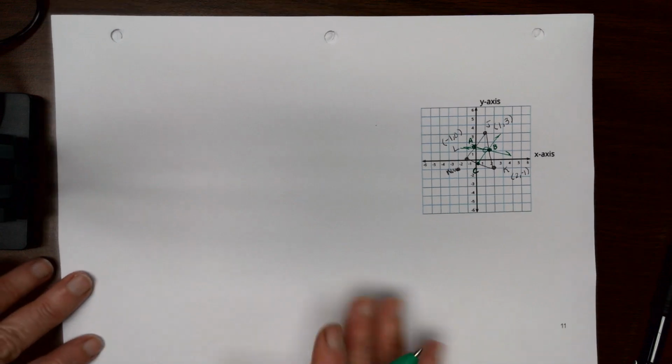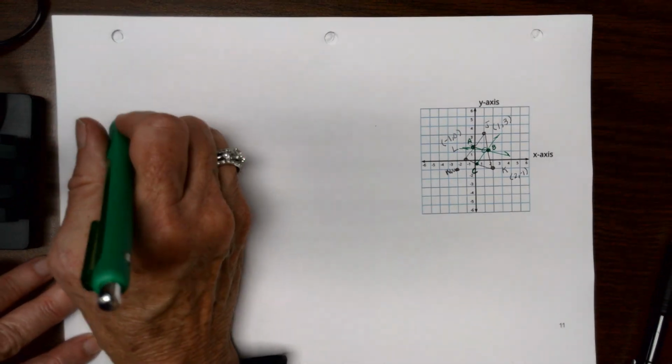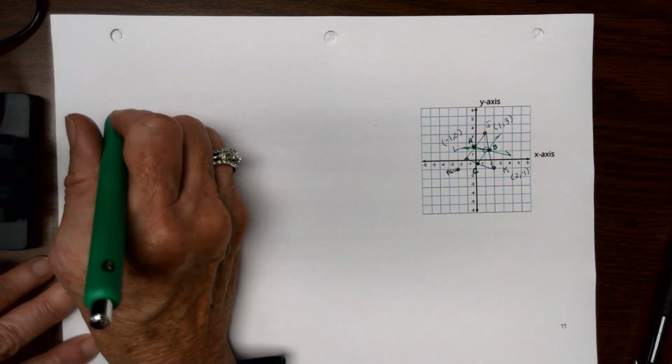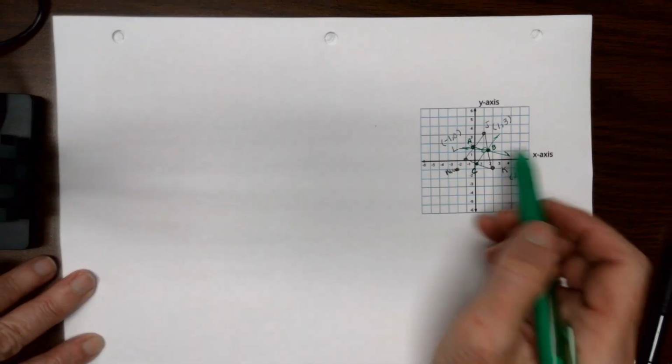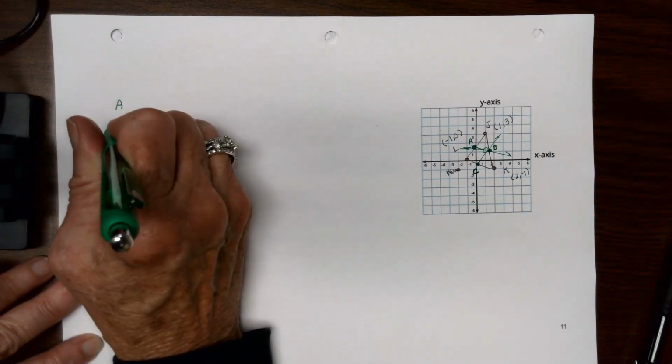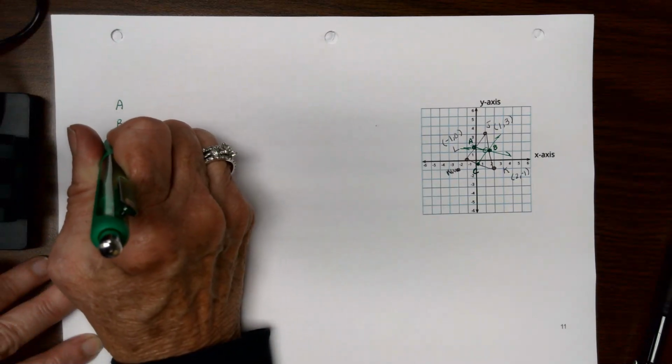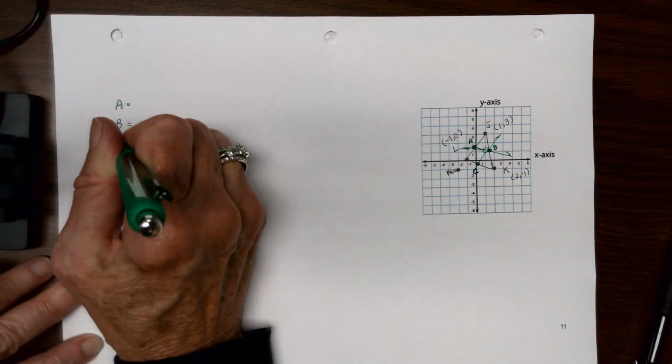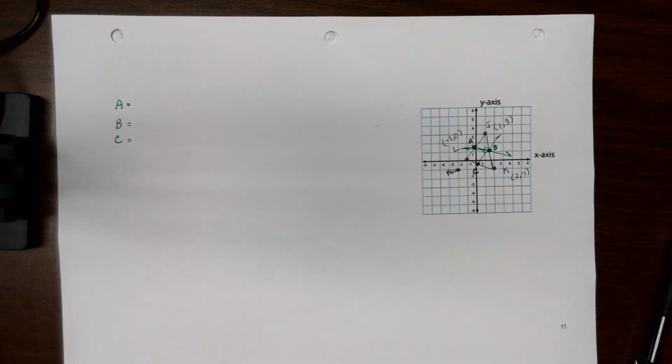So I need to find the slope of these points, and I need to find the location of A, B, and C, which are the midpoints. So hopefully you have the midpoint formula in your calculator, which will make things a whole lot easier. Let me grab a calculator that has that in it.